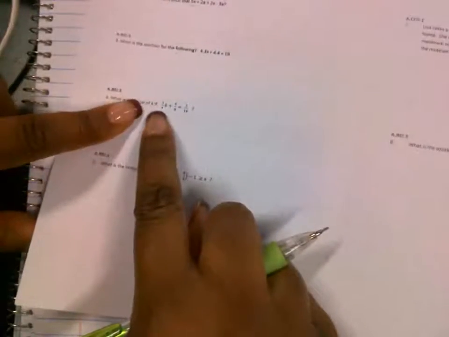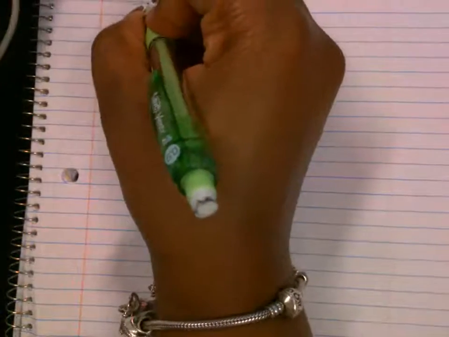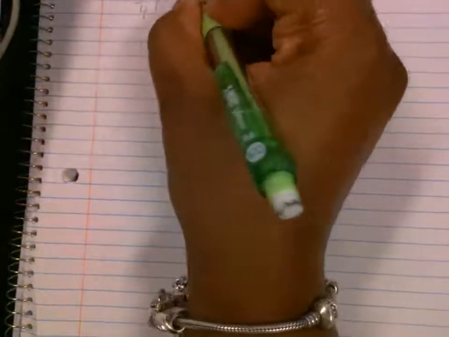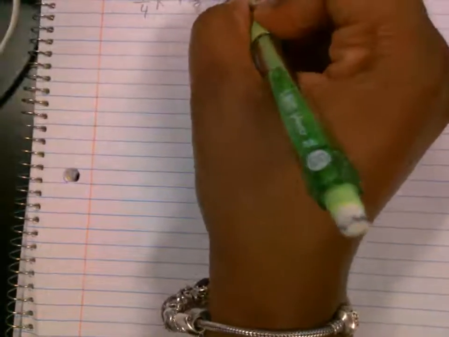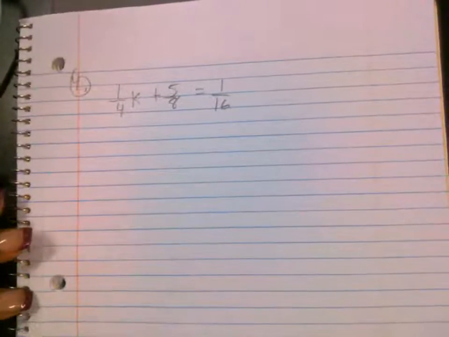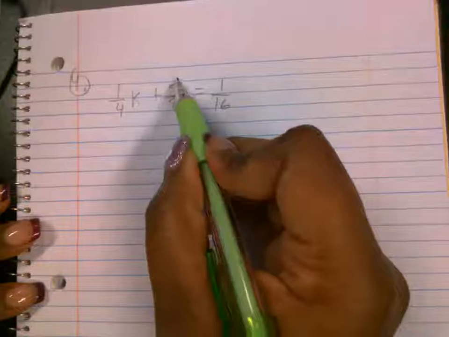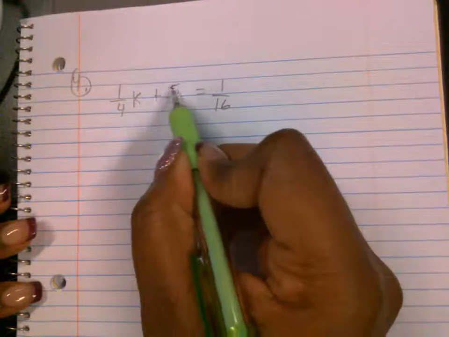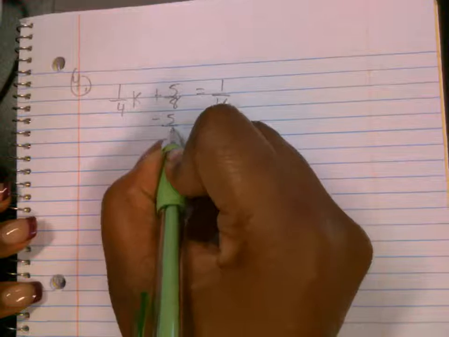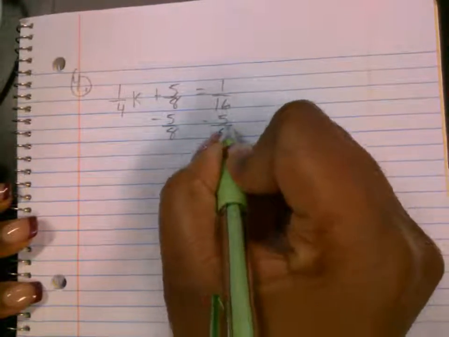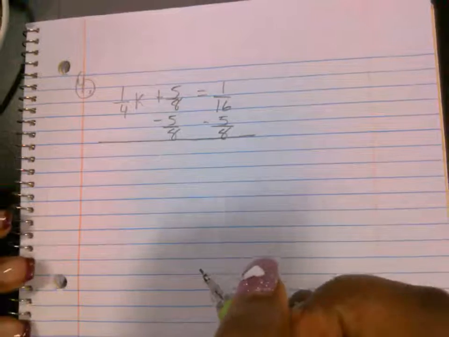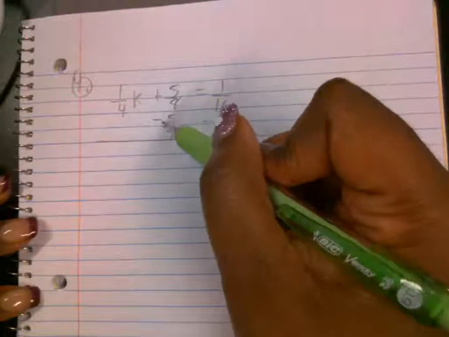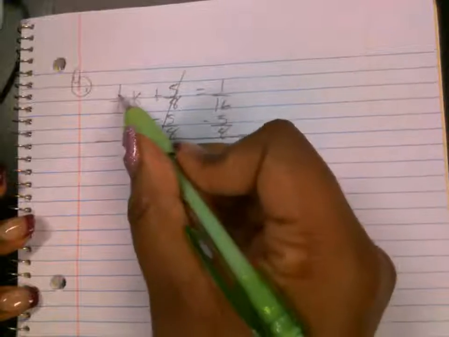Okay. Number 4, we have to solve for k. So we have 1 over 4k plus 5 over 8 is equal to 1/16. All right, to get k by itself, we're going to move this first. This is a positive 5 over 8. So we're going to subtract 5 over 8 on both sides. Okay? When you subtract 5 over 8 minus 5 over 8, this is 0. And you're left with 1/4 x.